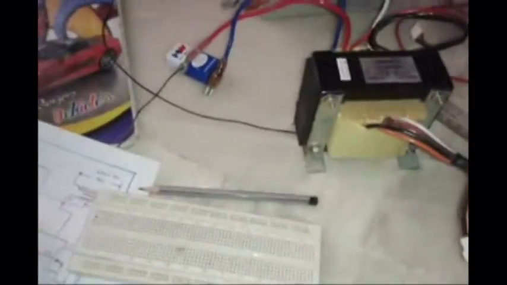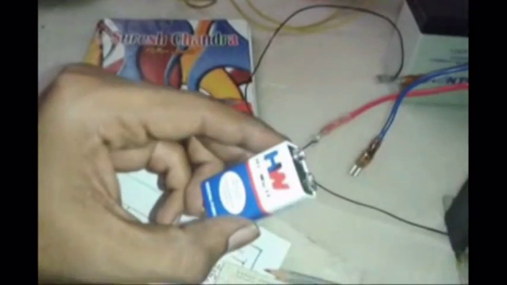Sorry, I forgot a most important point. We tried to create the inverter using these kinds of batteries as an input. You should not use these 9 volt batteries as an input, because their capacity is only 7.2 Ah. We need about 10 Ah capacity.